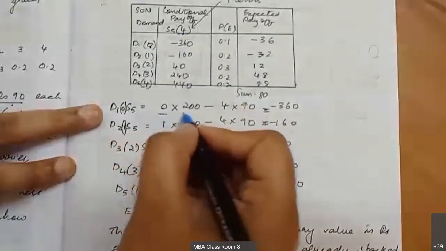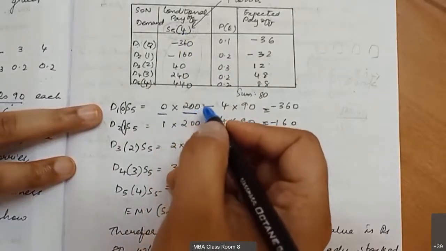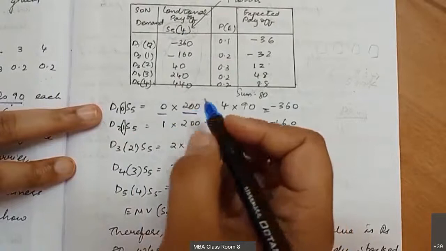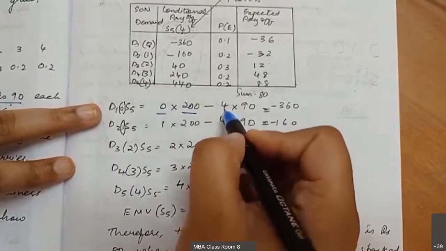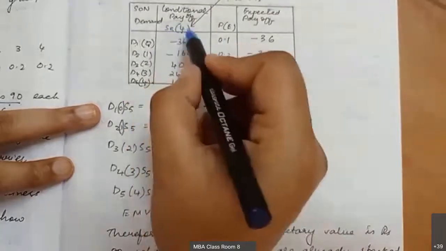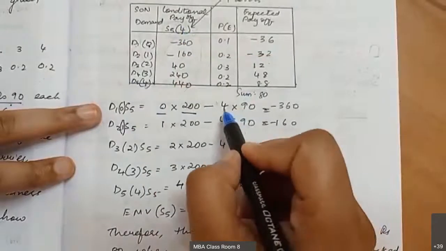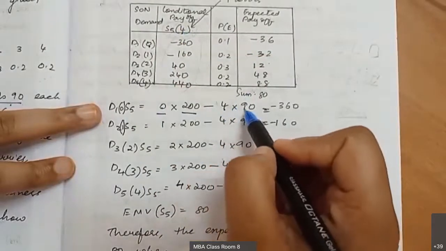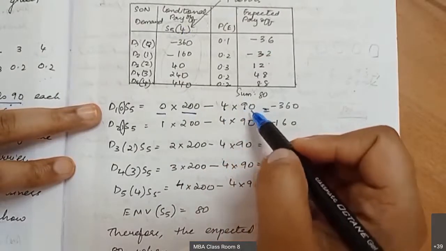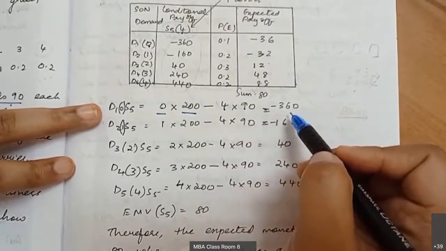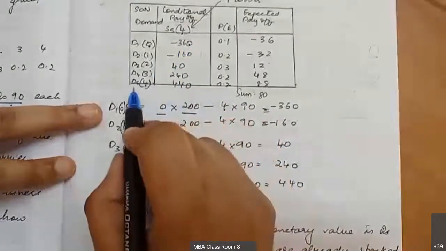So 0 into what is the selling price? Selling price is the hire charge. We are actually renting these lorries for 200 rupees per lorry. So 0 into 200 minus 4, the production quantity. Every time the value that is written on the top, that will be the production quantity. So that is 4, into what is our cost? Cost price is 90 rupees per lorry. So into 90. That will become minus 360. So this value I will write it over here. Again, similarly, you find all the other values.